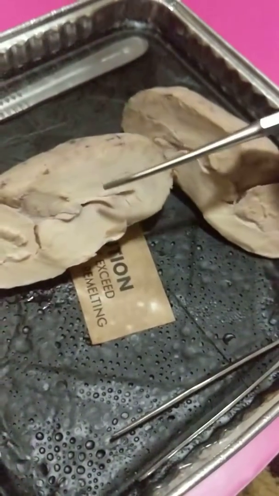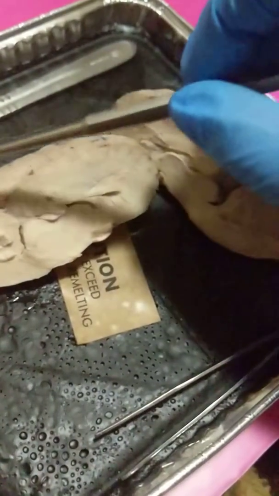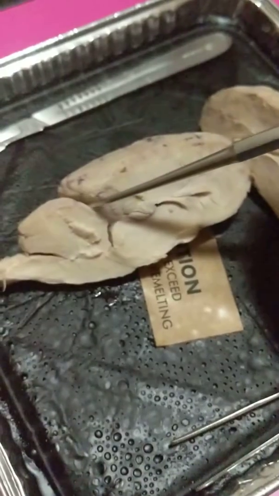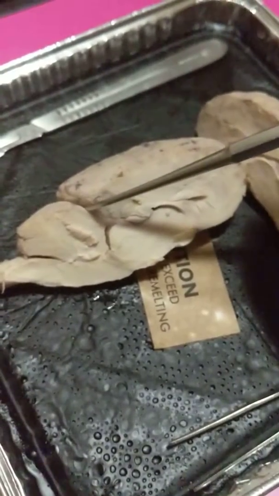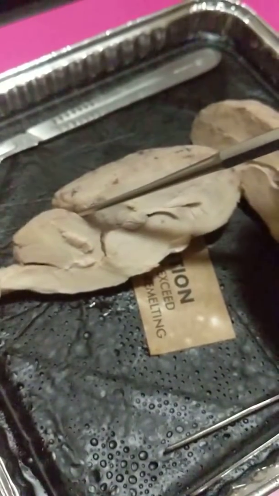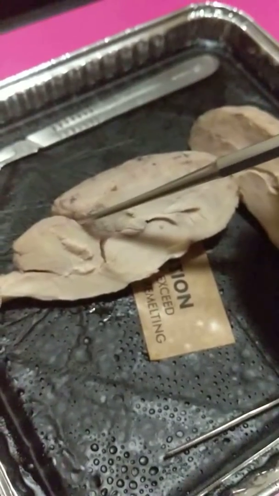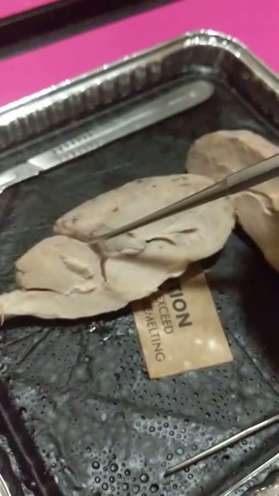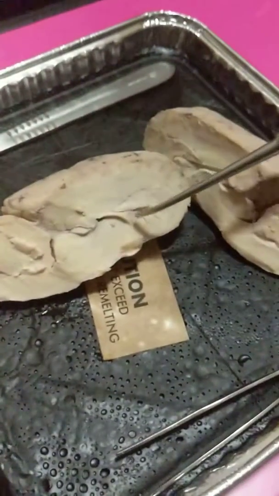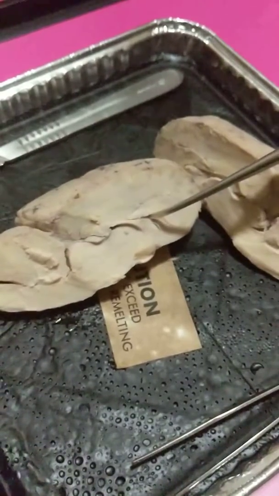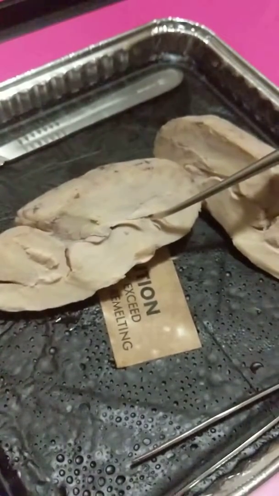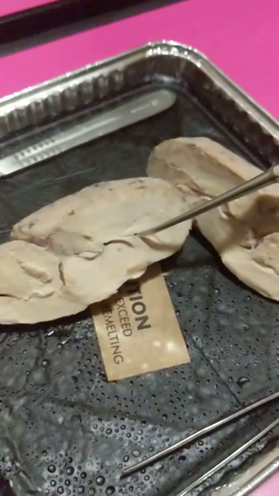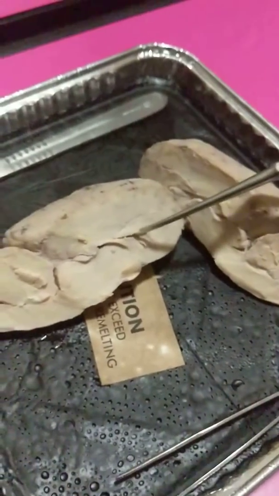And then there's a fissure right here. So that would be the transverse fissure. And then underneath the lateral ventricle, there is the hippocampus, which is involved with emotions and also helps with creating long-term memory.